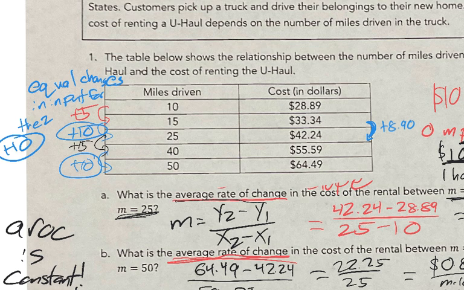If this is linear, I should have the exact same amount I went up by here in my other plus 10. Okay? So let's check here from 55.59 to 64.49. How much did I go up there? $8.90 again.